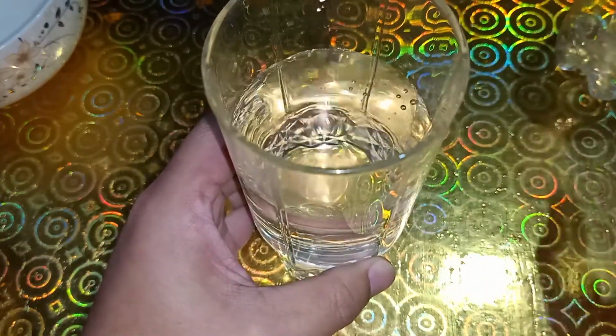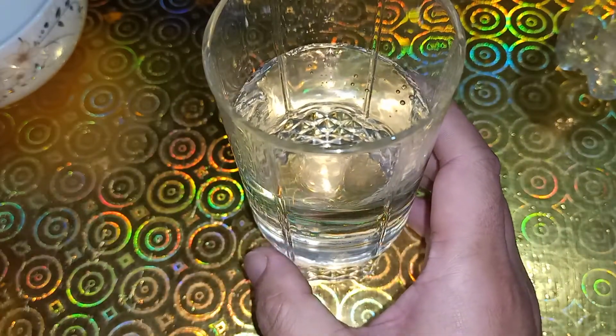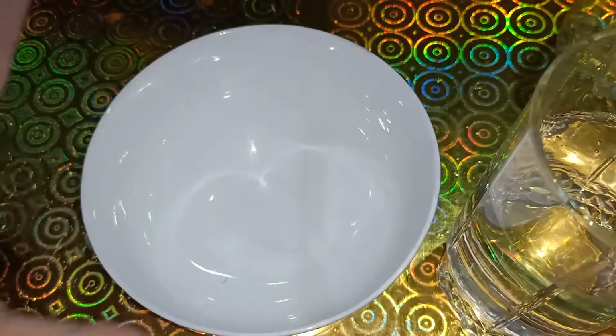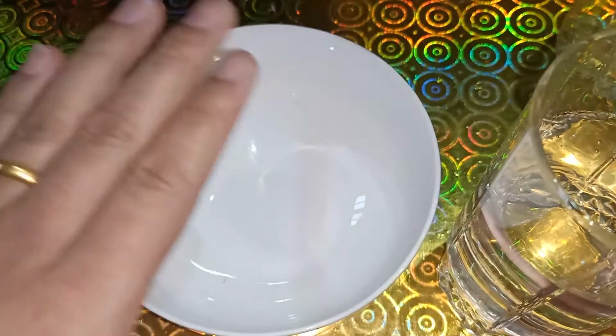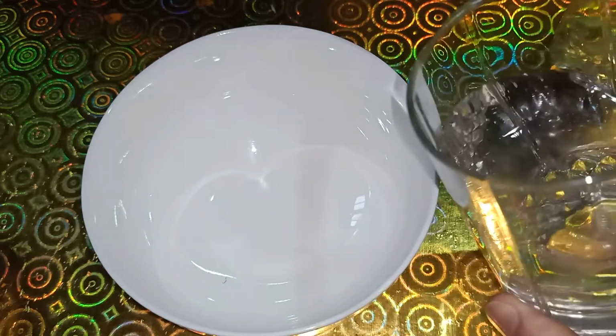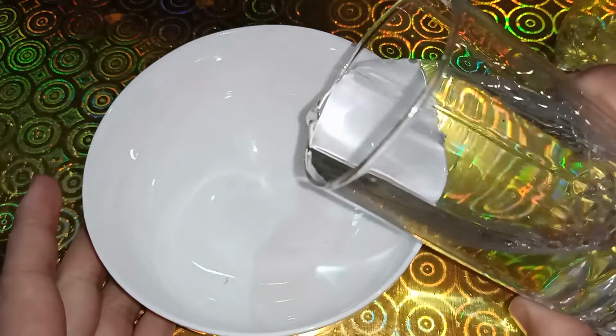Now let's see what happens to the shape of this water when we pour it into a bowl. The bowl has a wider shape and it has larger space also.